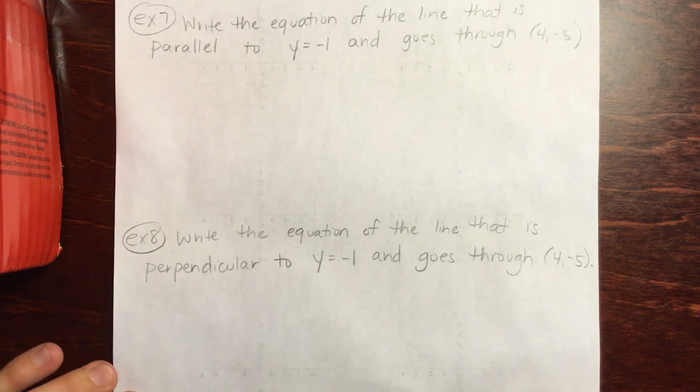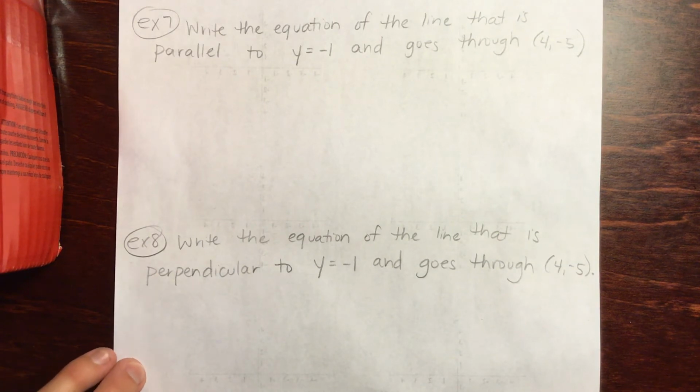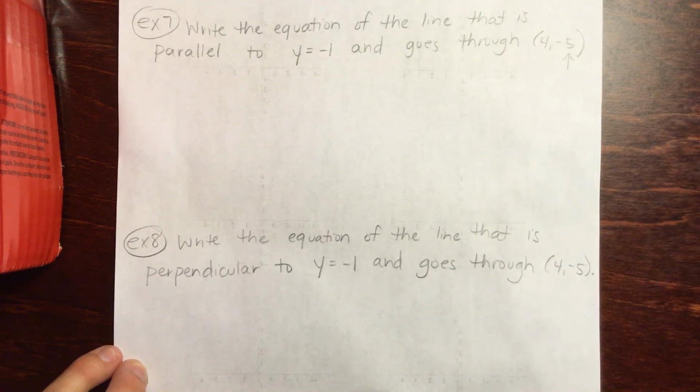Write the equation of the line that is parallel to y equals 1, -1, and goes through the coordinate point 4, -5. Okay, if it's parallel, that means it's also going to be a y equals. It's going to be a horizontal line. So we just need to pick out the y coordinate point. Y equals -5. Done. That's it.